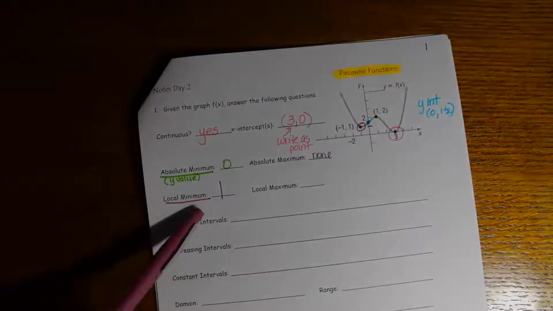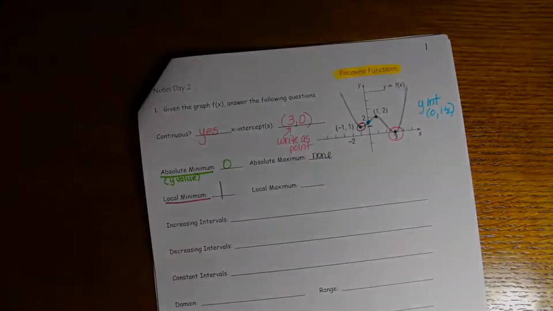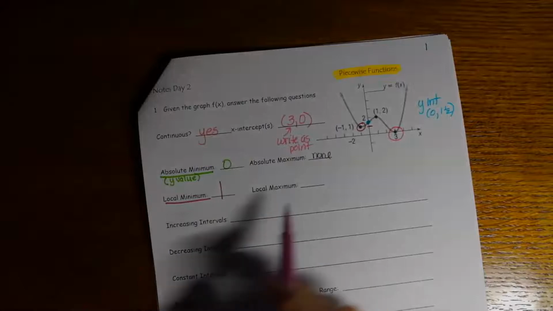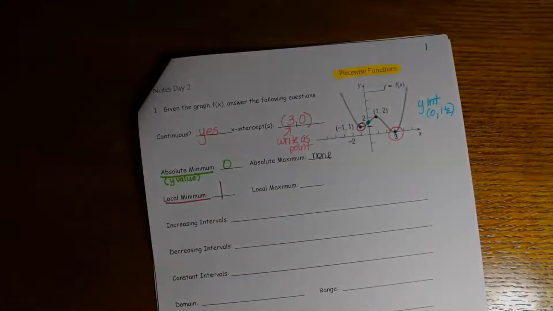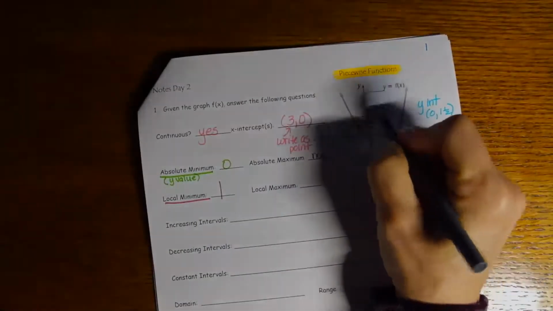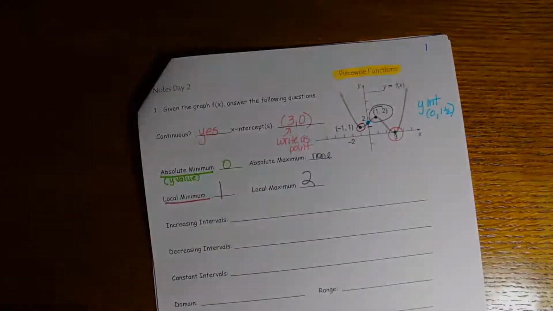Would I be wrong if I wrote the point (-1, 1)? When you see the word minimum, they're referring to the y, where's the lowest or highest point. If it's looking for a vertex or it asks for a point, then you would give the point. Is there a local maximum? Yes, there is. At 2.